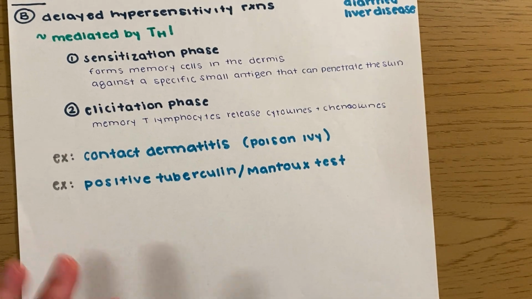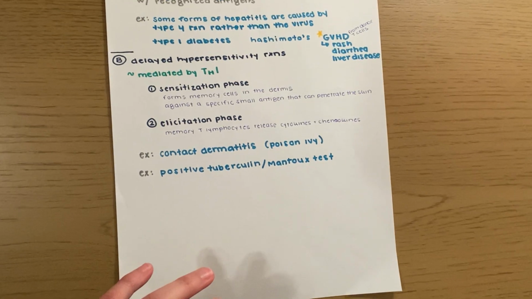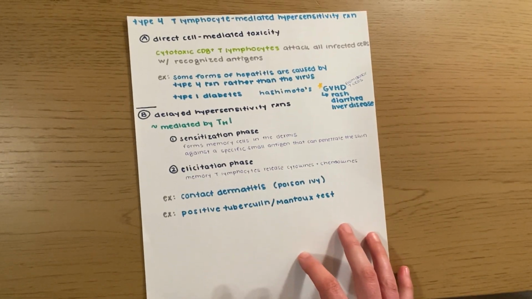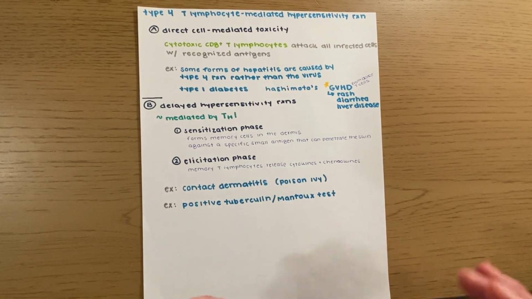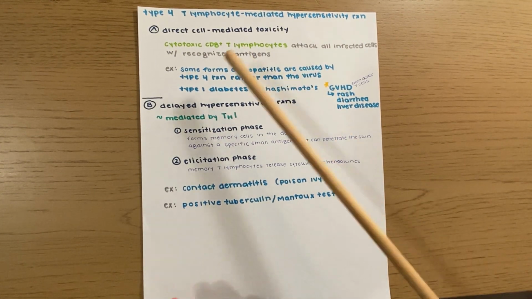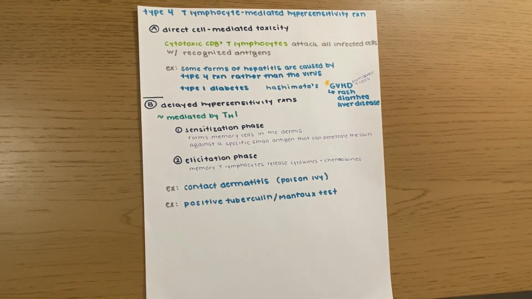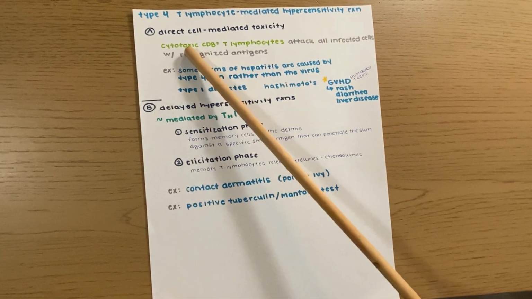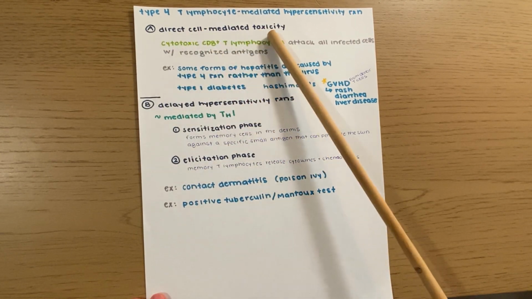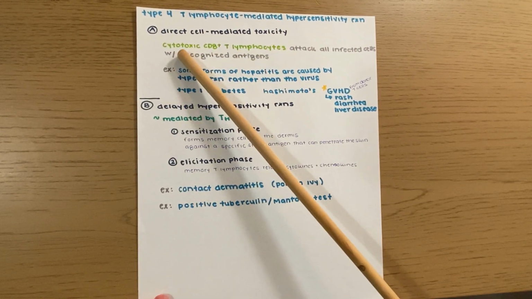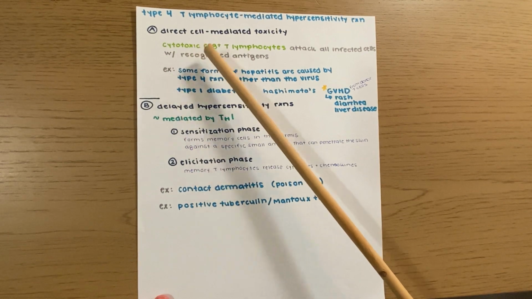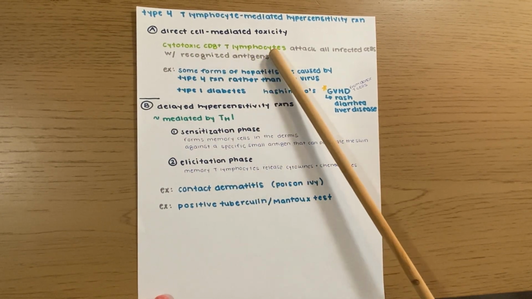Then these are the type 4 reactions, which do not involve antibodies, but they involve T cells. So it's called T lymphocyte mediated hypersensitivity reaction. There are two types. One is direct cell mediated toxicity, and this involves the cytotoxic CD8 positive T lymphocytes.